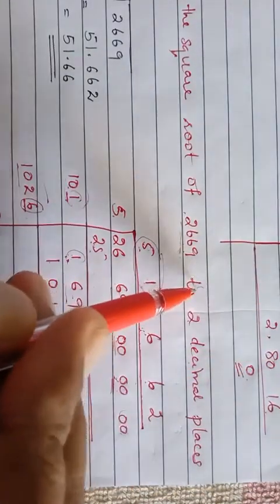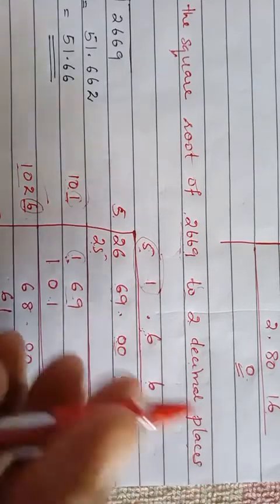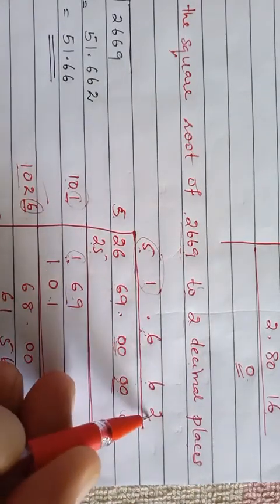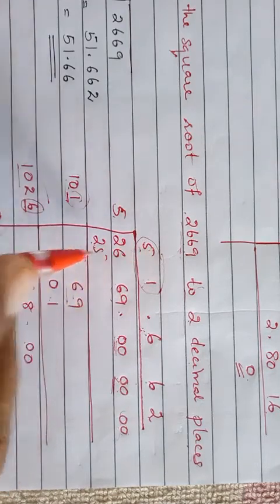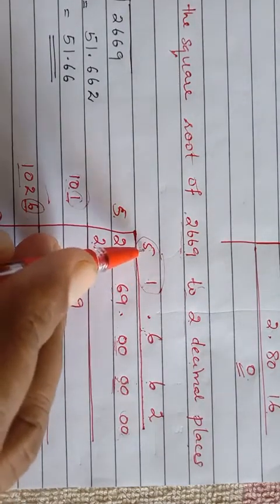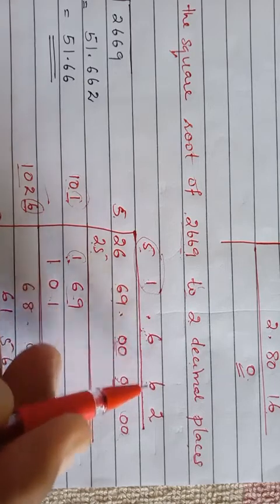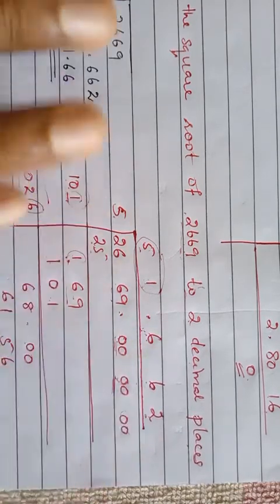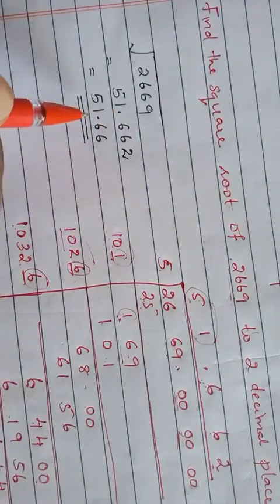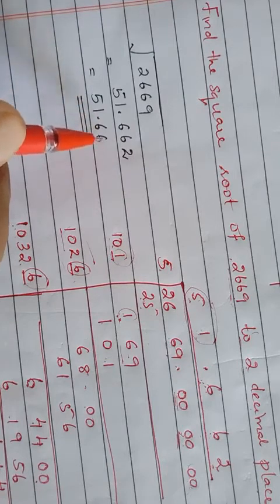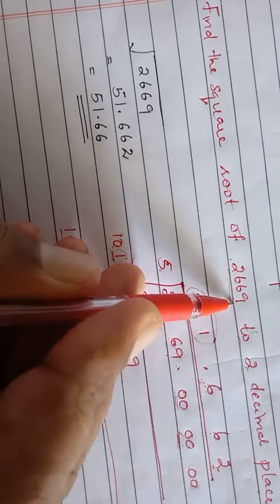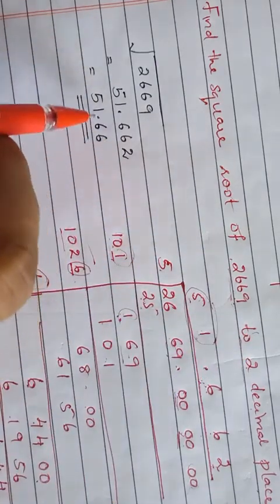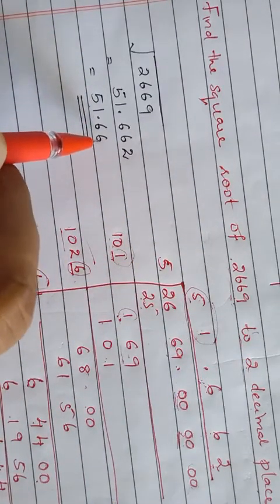But here our question is to write the square root up to 2 decimal places. We need only 3 decimal places, and then we will round off. Now after completing the long division, we can see that the square root is 51.662 with the 3 decimal places. Then after rounding off, we can write it as 51.66. So the square root of 2669 correct to 2 decimal places is 51.66.